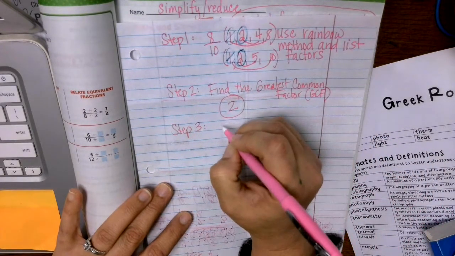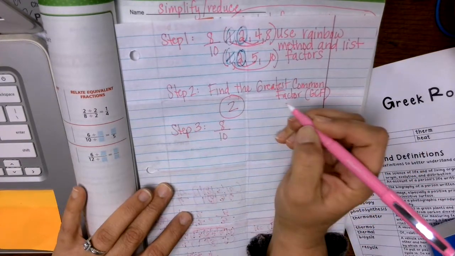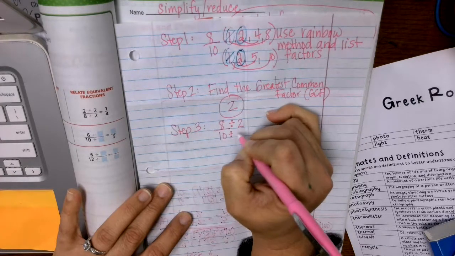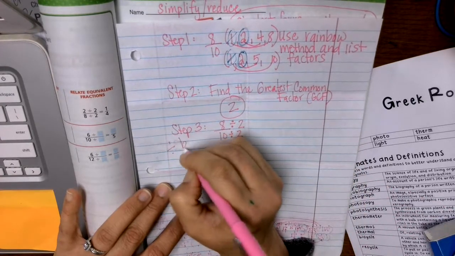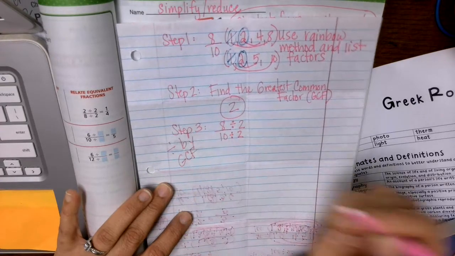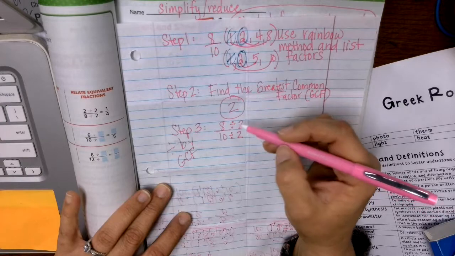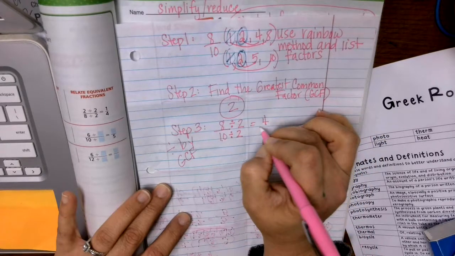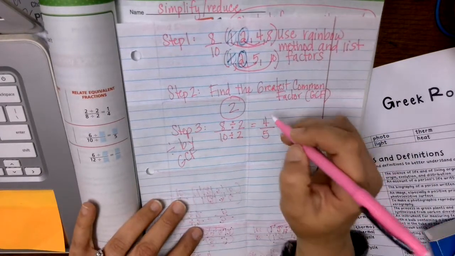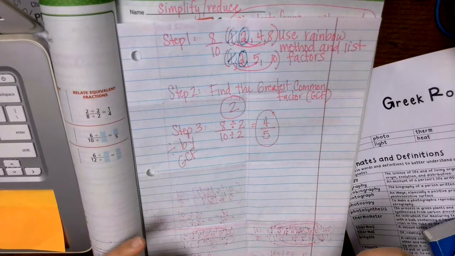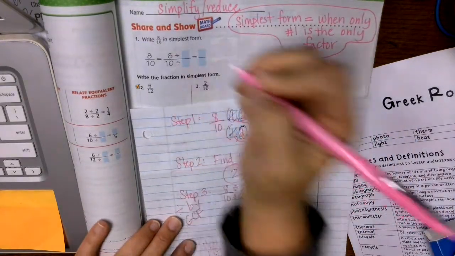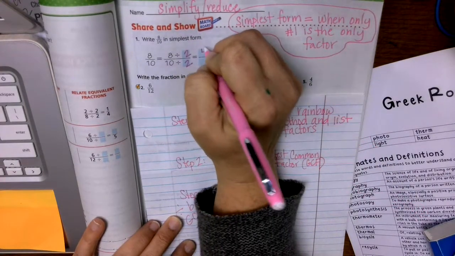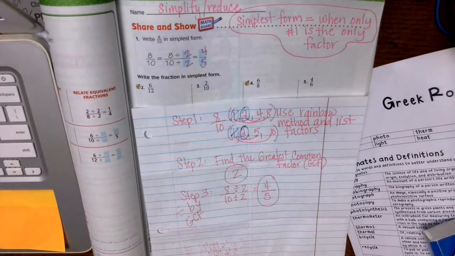Step 3. We're going to take our original fraction, which is 8/10, and then whatever we do to the top, we're going to do to the bottom. So you're going to divide the numerator and denominator by the greatest common factor, the GCF. So 8 divided by 2 is 4, and 10 divided by 2 is 5. Okay, so our new simplest fraction from 8/10 is 4/5. So I'm going to go back, and I'm going to write in my book, I had to divide by 2, and that gave me 4/5. All right, so that one was not too bad.